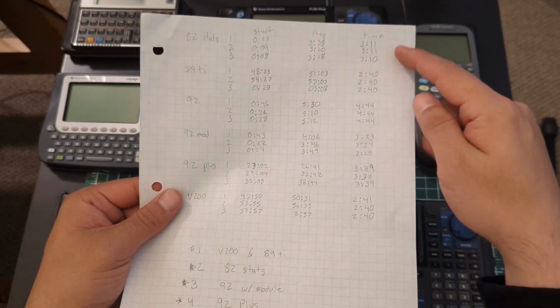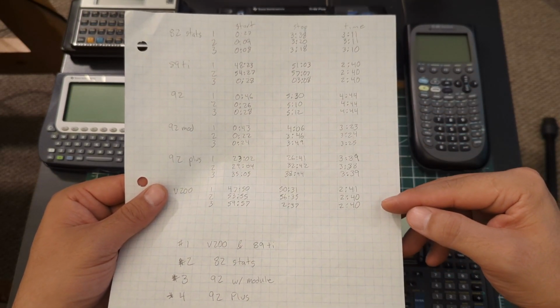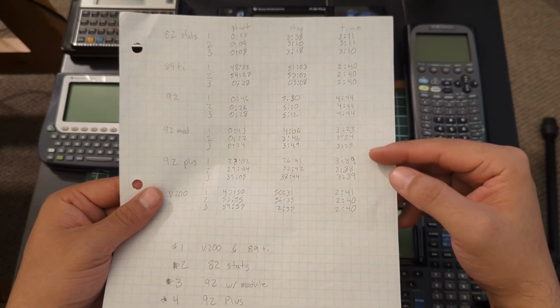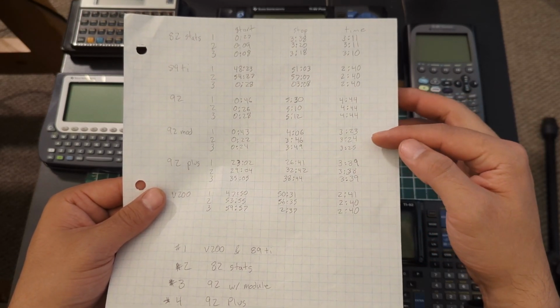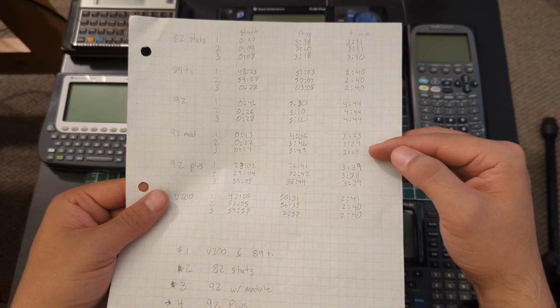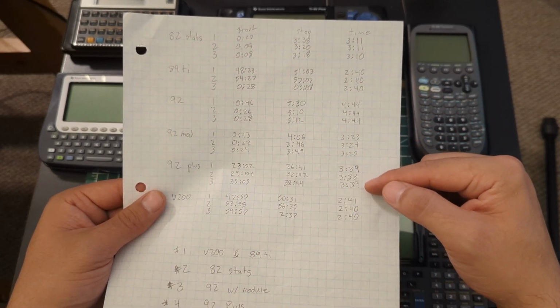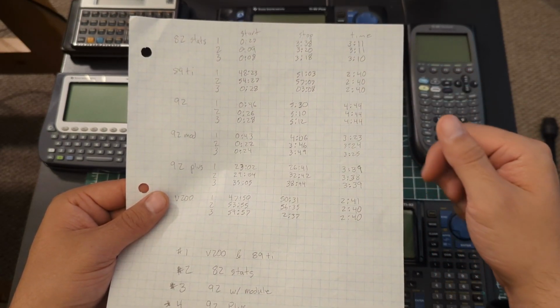More importantly, nothing was different by more than 1 or 2 seconds on the three runs. The 92 with the module: lowest 23, highest 25. Again, just accurate to the second, but there's not much deviation.